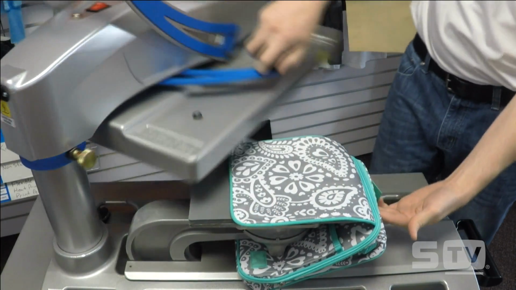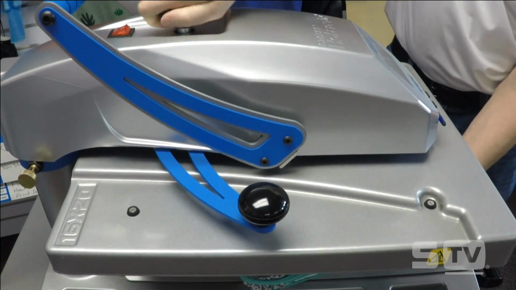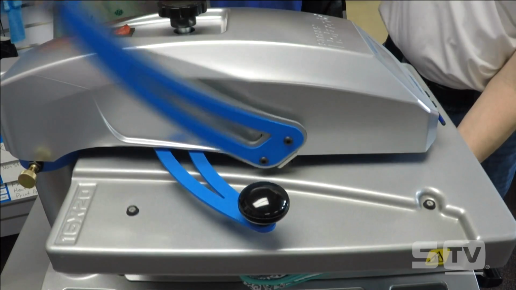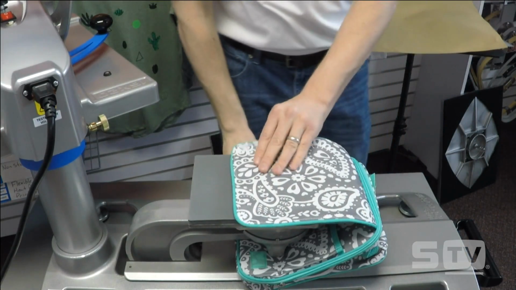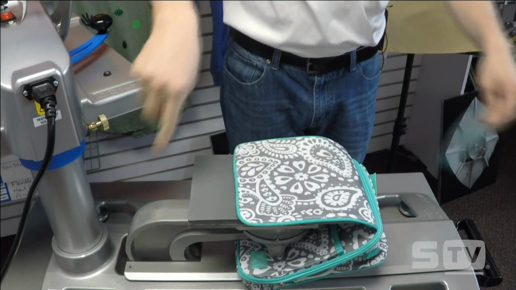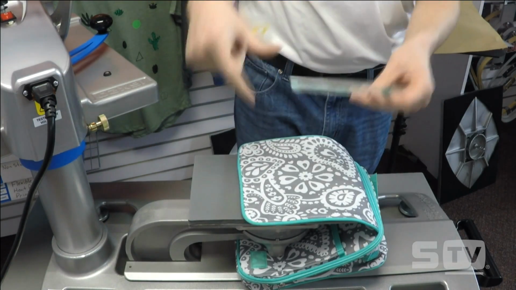And now I'm going to check my pressure because I've changed the attachment. I want to make sure I dial in my pressure. Remember, when you go to a smaller attachment, you do not need as much pressure as you need across the 16x20 attachment.